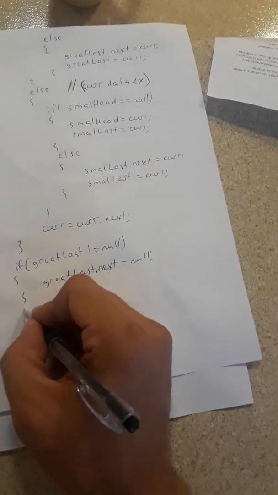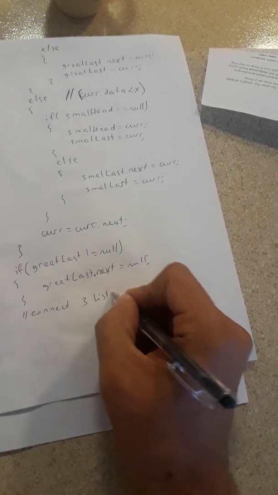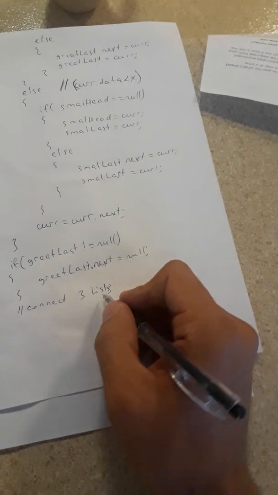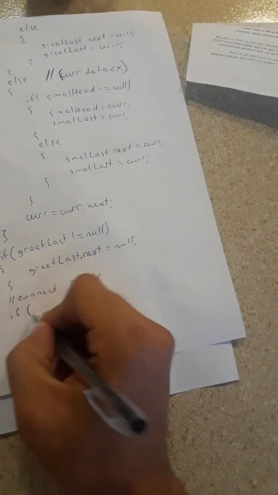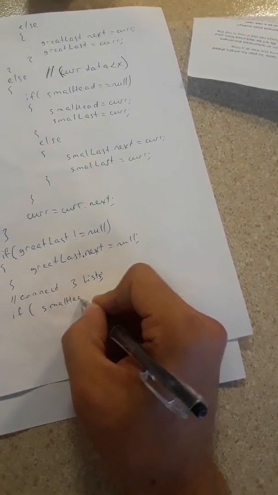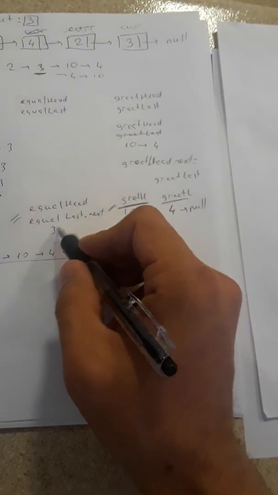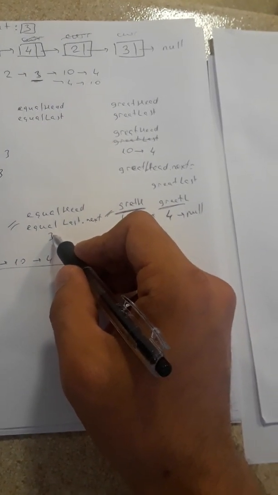So after that, we'll just start connecting the 3 separate lists. First of all, we check if we have anything in our small head, checking if it's equal to null or not, meaning if we don't have anything here in small head, like if we don't have these 2, we go directly to equal head and check if it has anything.